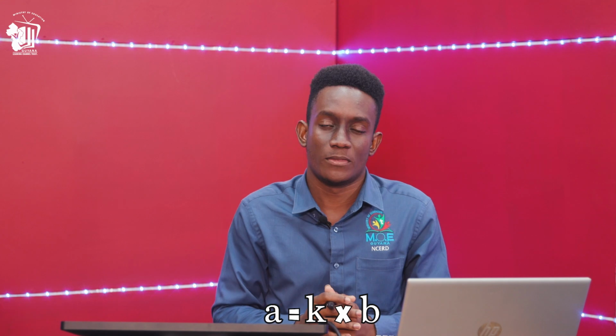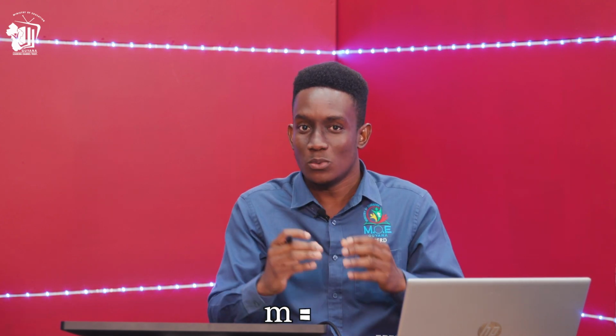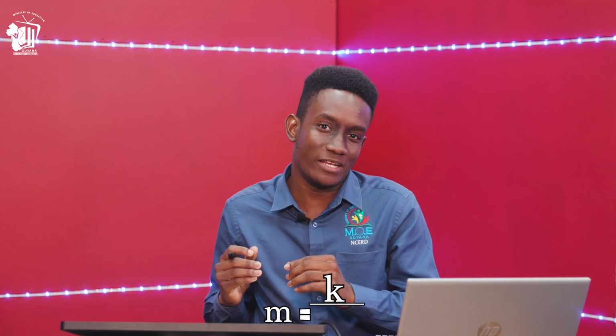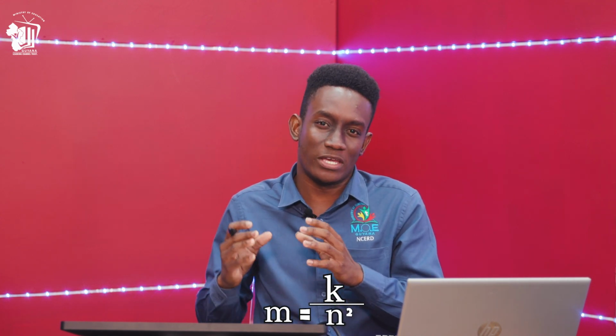So we can have a varies directly as b, which will be a is equal to k times b. Or we can even have m varies inversely as the square of n. And we know this will be m is equal to k divided by the square of n, which will be n squared.